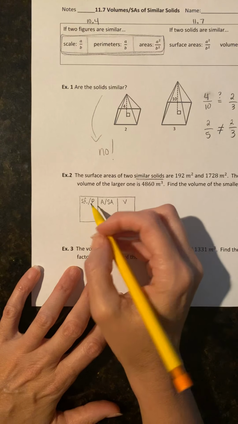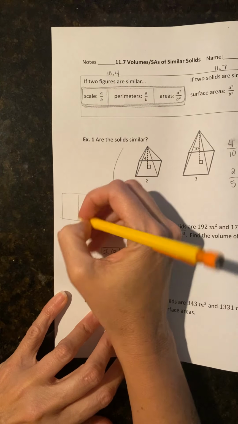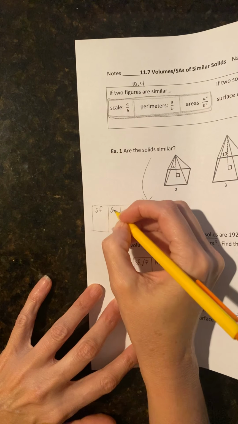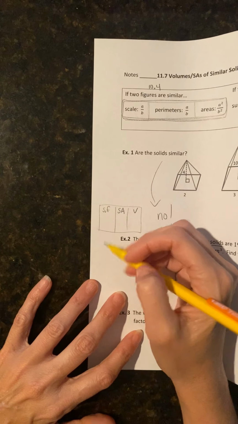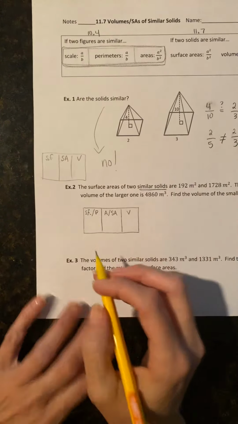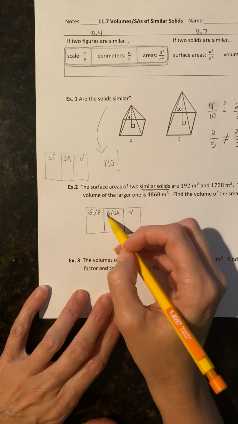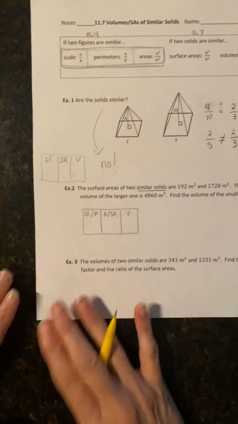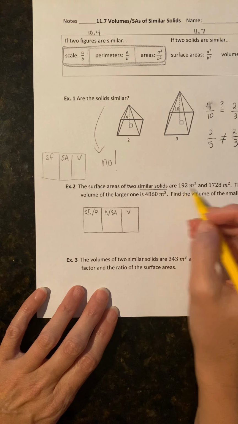So, I mean, you could do it like that, or I've seen some people do this. Whenever they're talking about 3-dimensional, they put scale factor, surface area, and volume like that, because those are the ones for 3 dimensions. All right, if you look at them together, this perimeter and this area would be of the sides of the 3-dimensional shape. It would be of the flat figures. All right, so it says the surface area of 2 similar solids are these.